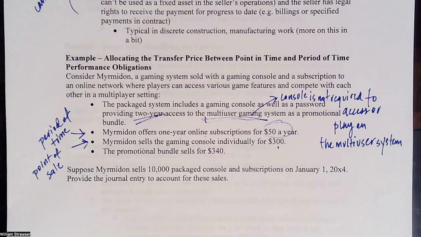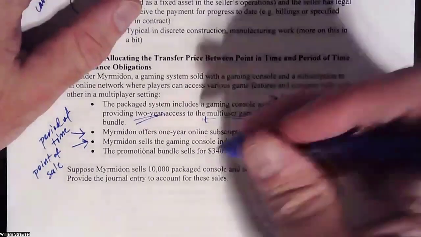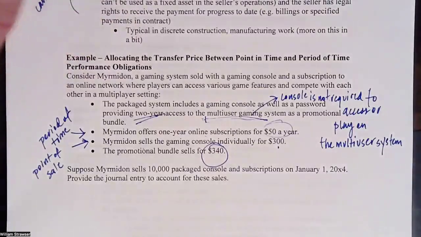Step three, determine the transaction price. This one, it's pretty straightforward. The buyer expects to pay 340. The seller, Myrmidon, expects to receive 340 for this package deal.